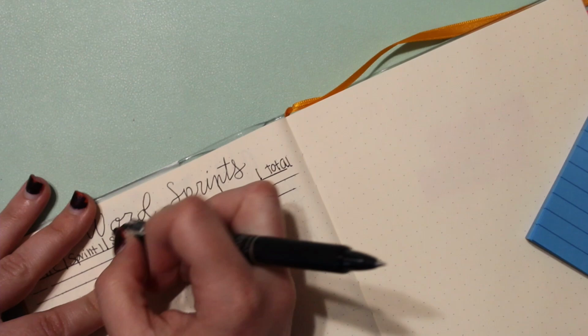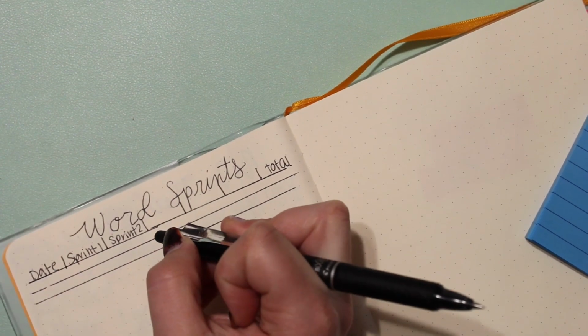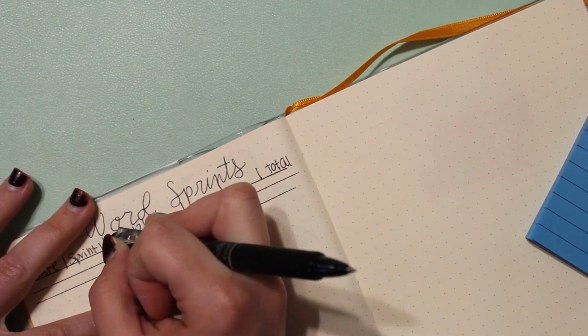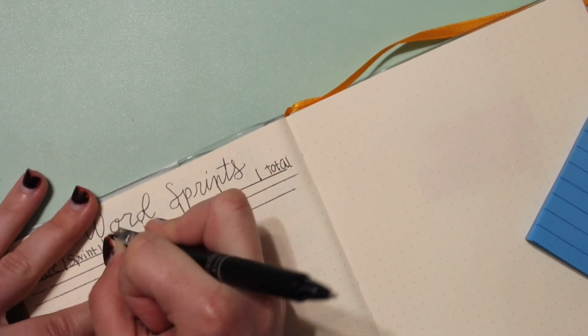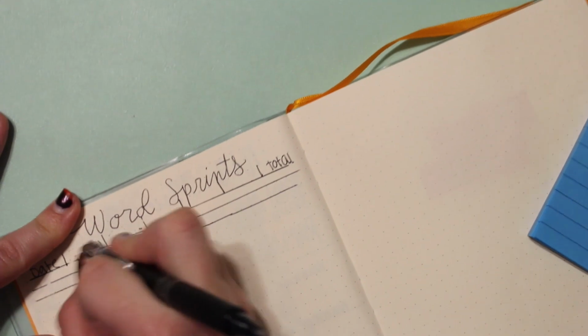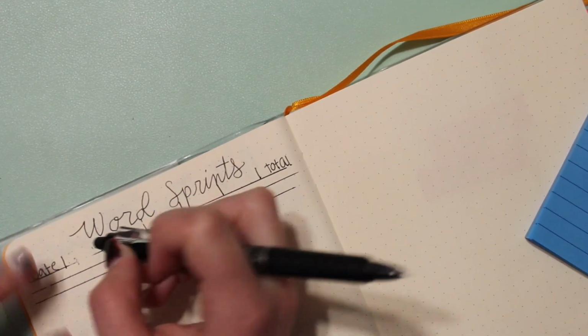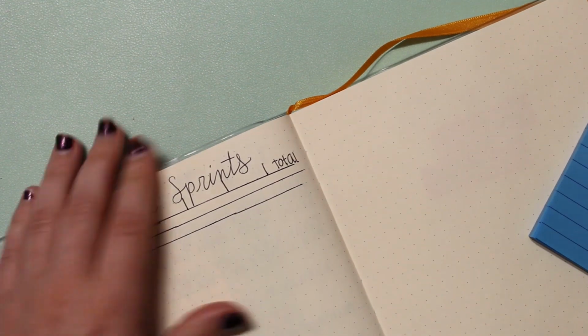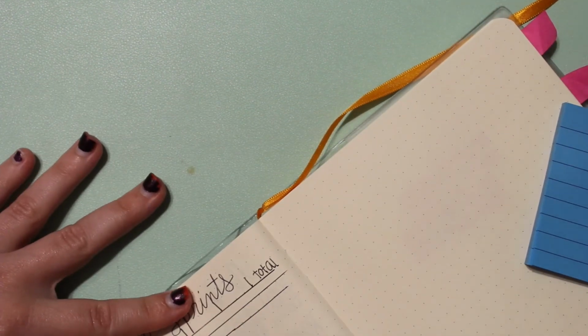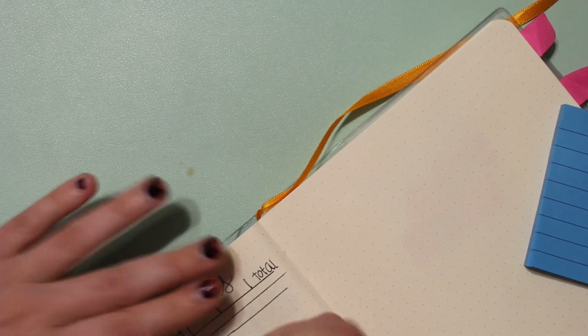And do you know what? I think I might want to put these in a different color. And instead of doing the lines across, we are just going to highlight.